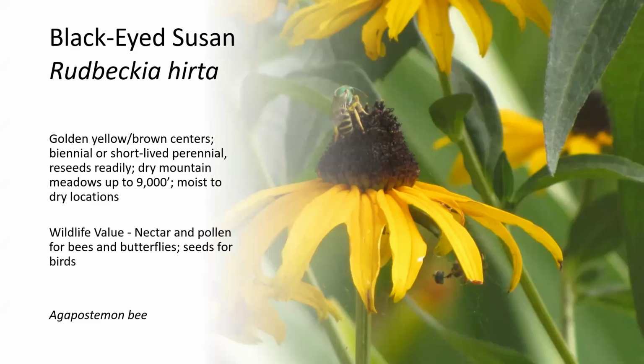Black-eyed Susan, Rudbeckia hirta, is golden yellow with brown centers, biennial. It's a short-lived perennial, reseeds readily, grows in dry mountain meadows up to 9,000 feet in elevation, moist to dry locations, provides nectar and pollen for bees, butterflies, and seeds for birds.